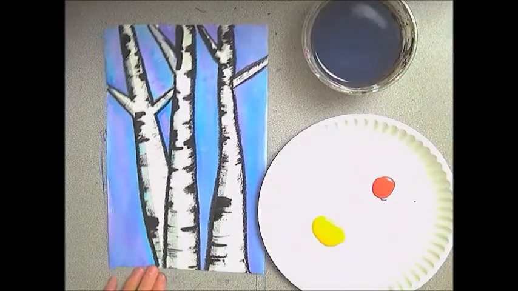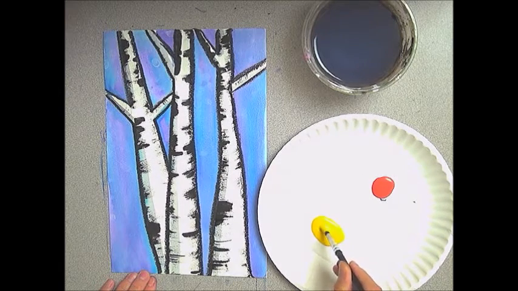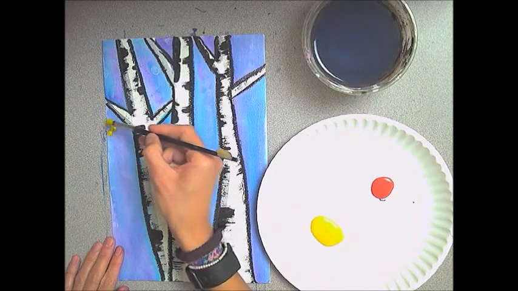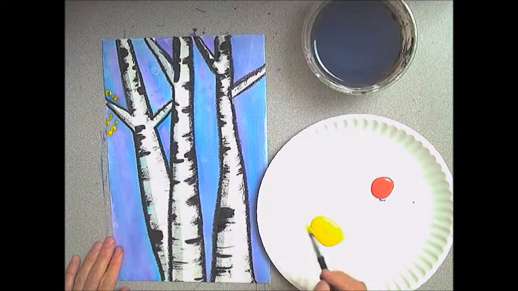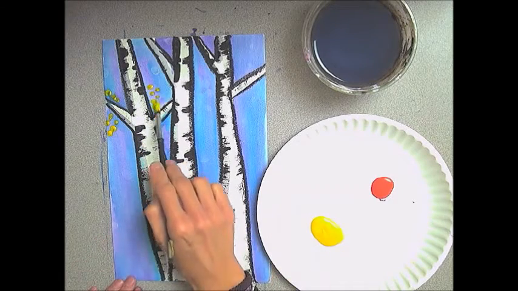Now, using tempera paints, start with the lightest color first, which is yellow. Tap your brush into the paint to load it, and you can either make tiny dot motions or little swipes to create the leaves. It's okay to not cover the whole area, and make sure that you're tapping your paintbrush gently onto the areas that you want.